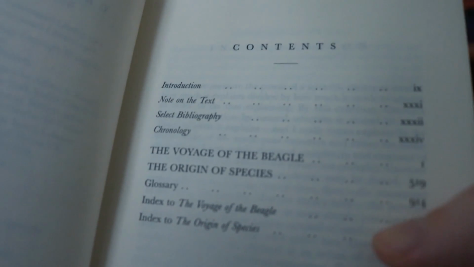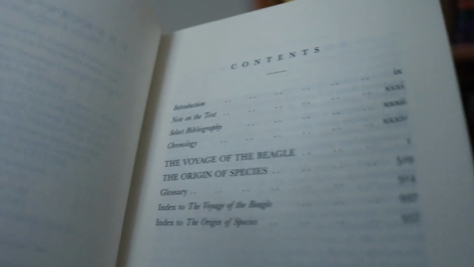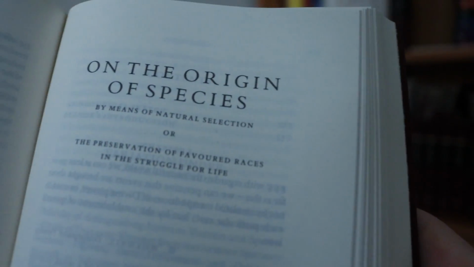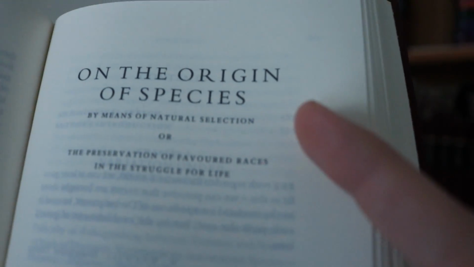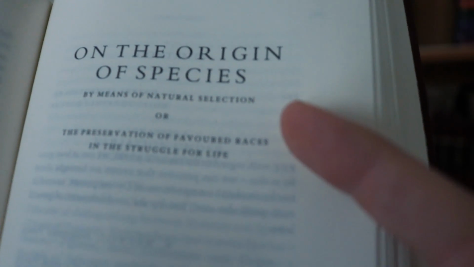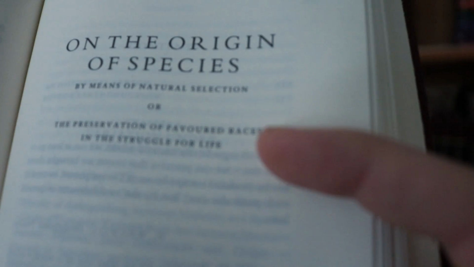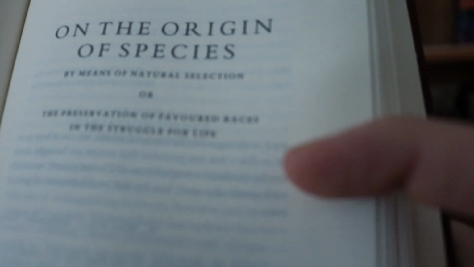Okay, so we know that there's two books, okay? Now, we want The Origin of Species, not The Voyage of the Beagle. So we're going to find that, Origin of Species. All right, another thing you want to do, we're going to do this before we turn to the title. There is a longer title here: On the Origin of Species by Means of Natural Selection, or the Preservation of Favoured Races in the Struggle for Life.